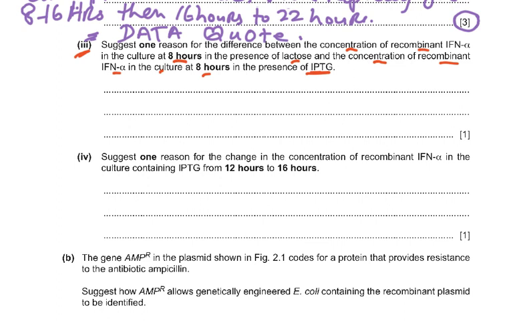Generally a difficult question because you see it's only 1 mark, so suggests are always very difficult. So you can come up with a whole lot of possibilities. Time delay as lactose has been enzymatically converted to allolactose. That was something in the question. Lactose is broken down, so has to be continuously taken up by E. coli. IPTG will be at a higher concentration than allolactose. Or maybe we can say IPTG has a higher affinity for the repressor protein than allolactose, so the repressor protein is removed and more IFNA is made.